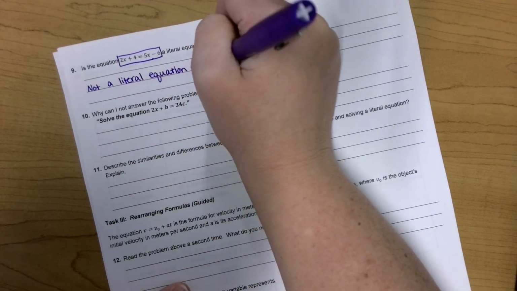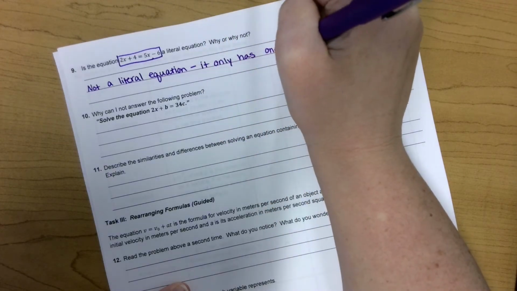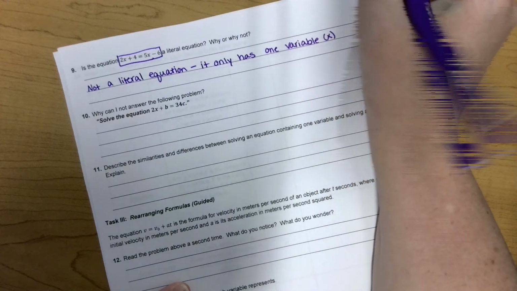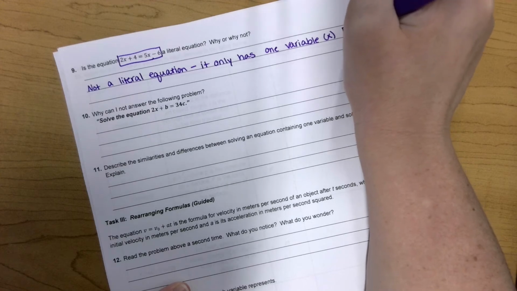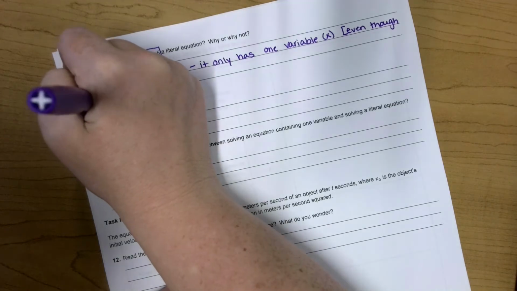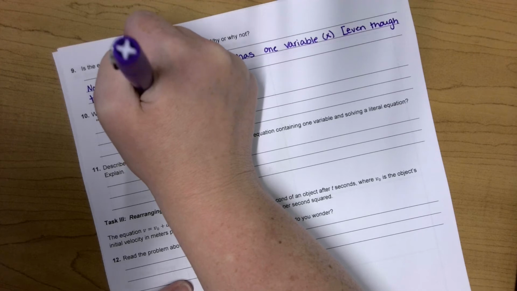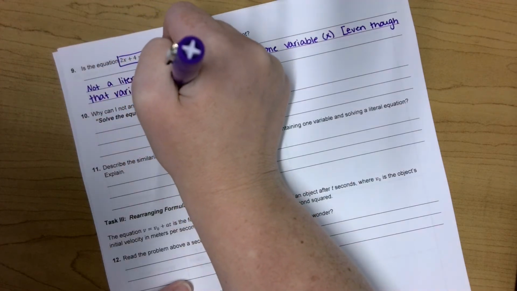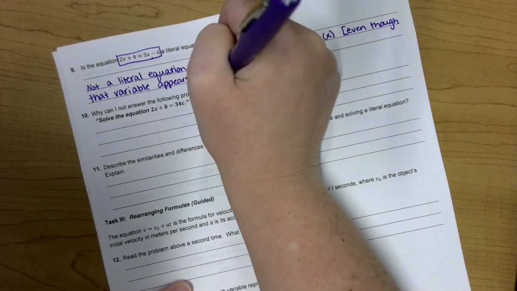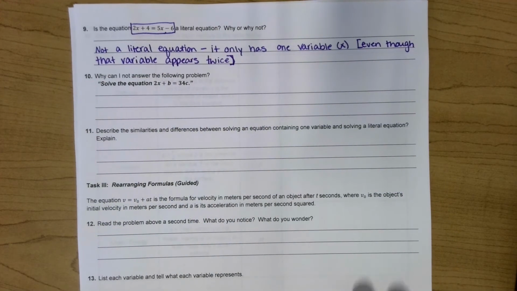It only has one variable, and that is x. And then I'm going to put in brackets, even though that variable appears twice. Okay. Oops, that was kind of crooked.